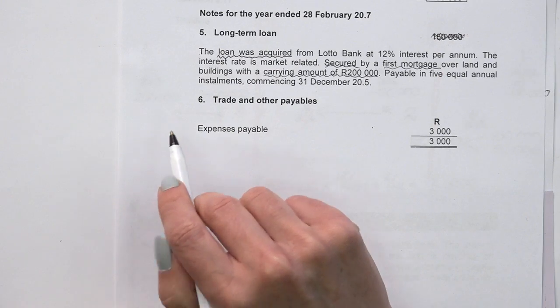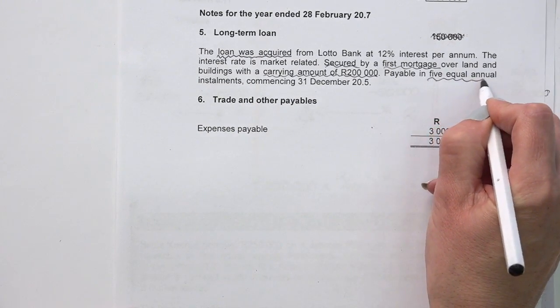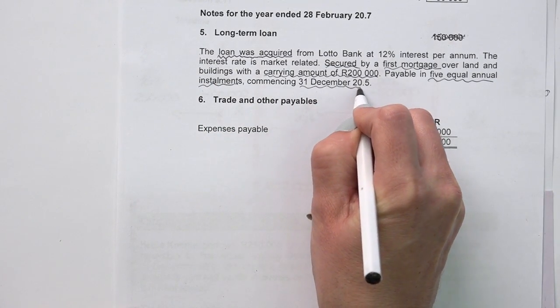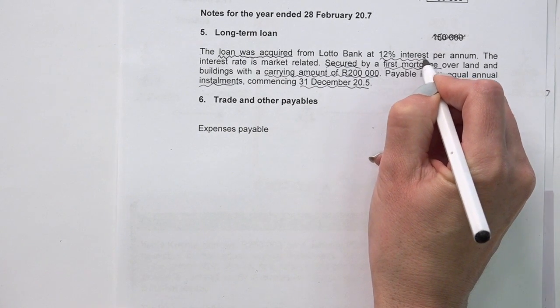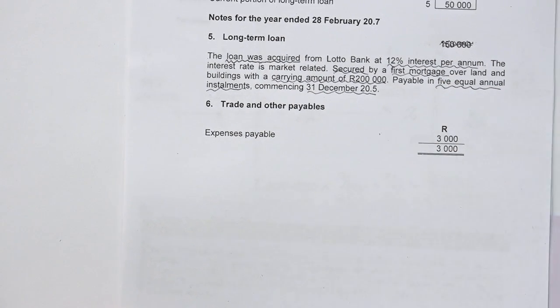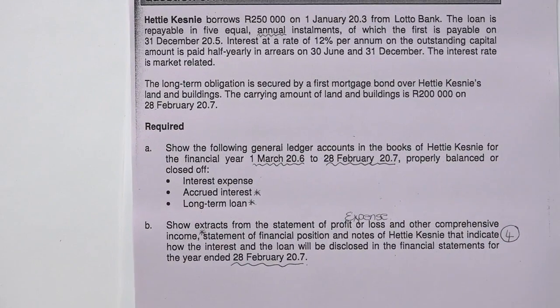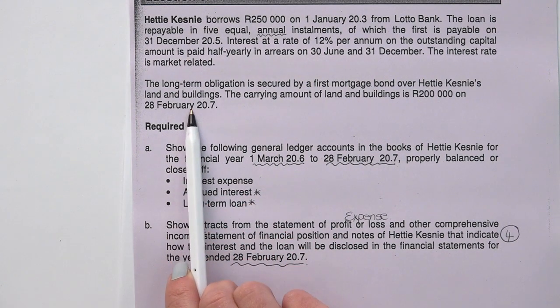The third thing we discussed is the repayment terms. It's payable in 5 equal annual installments and when it commences. And then the last piece of information is the interest rate. So this is copying information from your loan agreement with the bank so that the users of the financial statements can also make informed decisions. So for the note, you just copy the relevant given information.